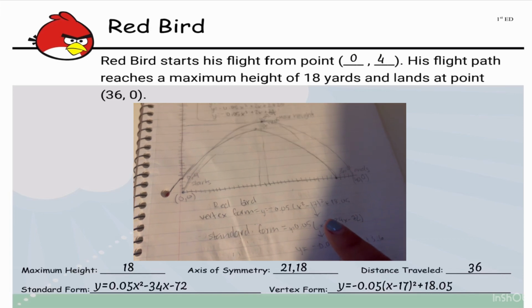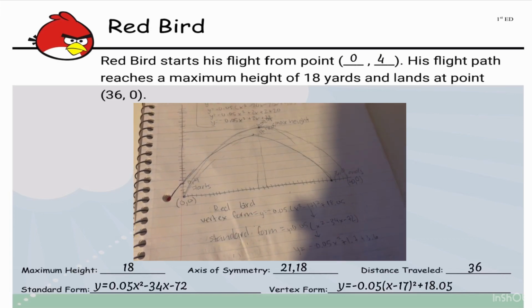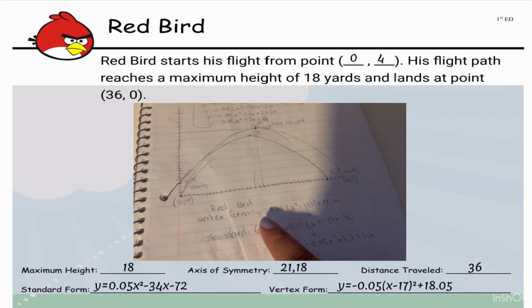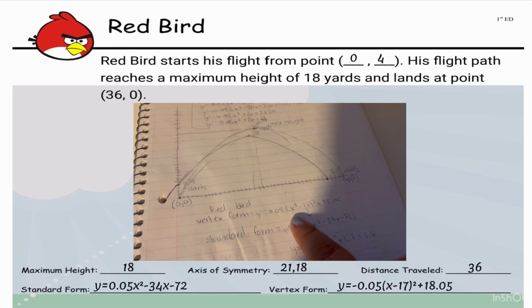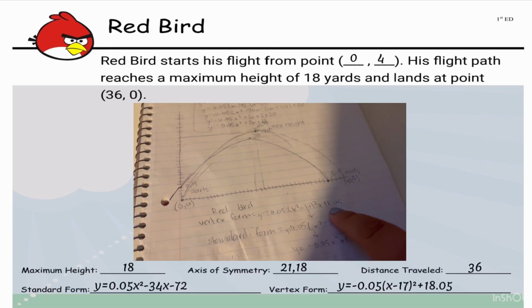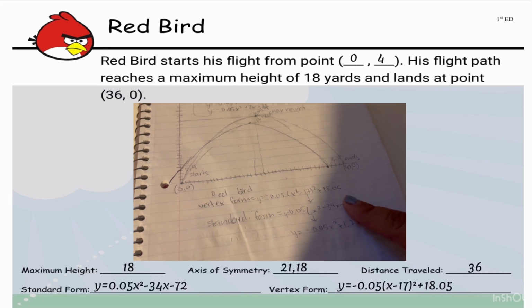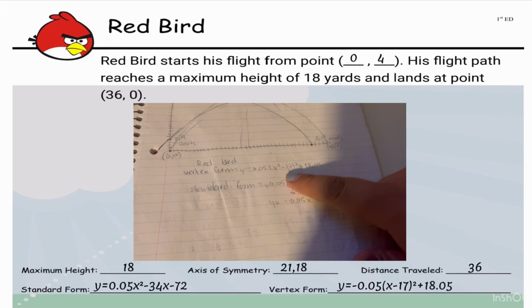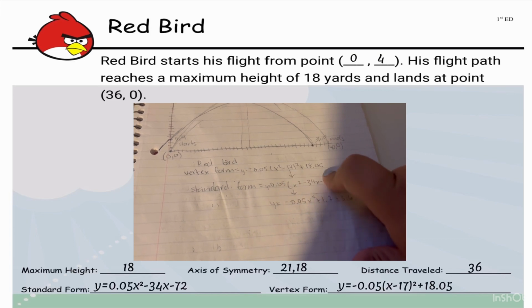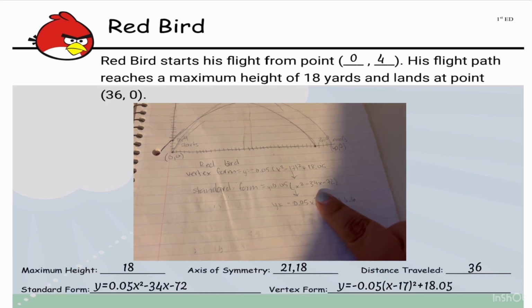And then for my vertex form, I got y equals negative 0.05 times (x minus 17) squared plus 18.05. And then in order to get my standard form, I had to multiply this out, or kind of like solve it.